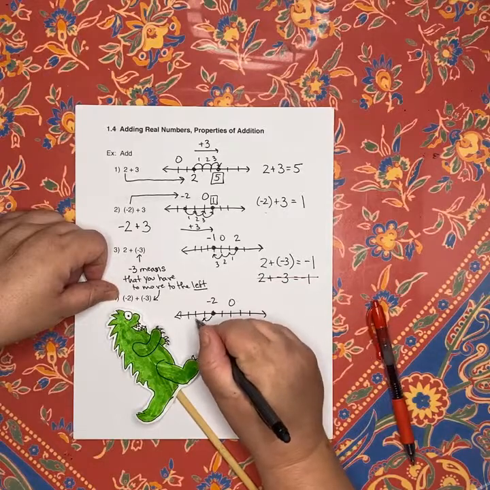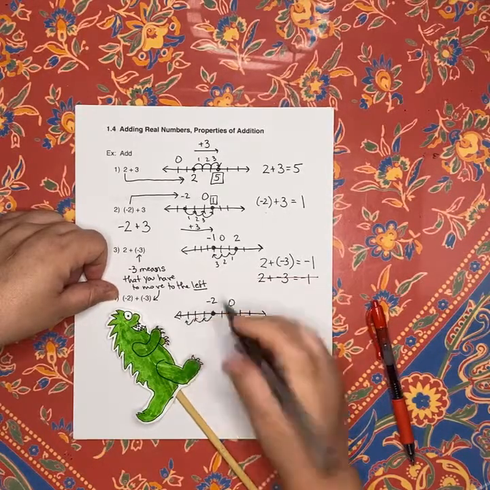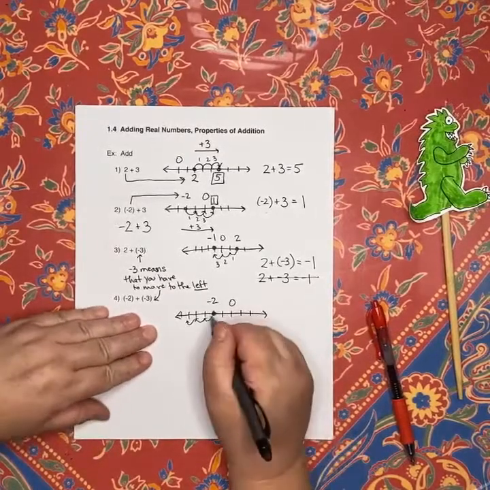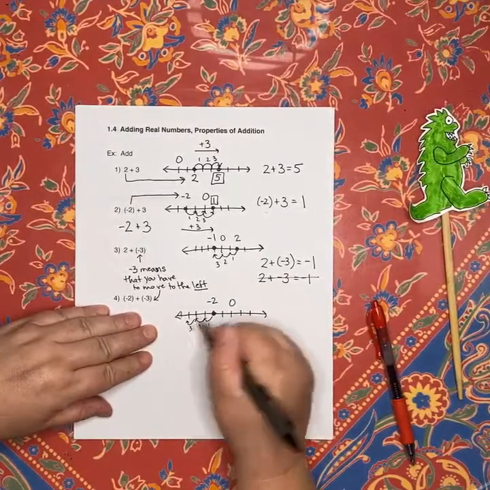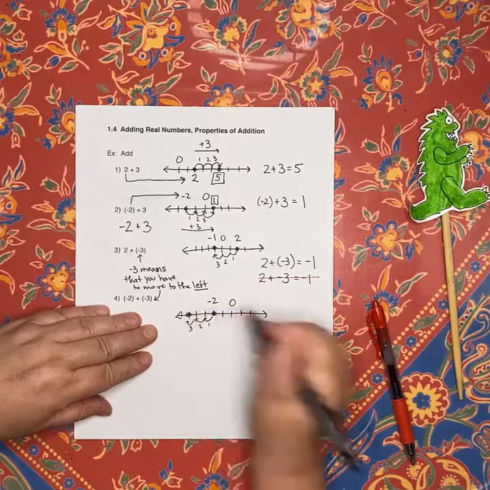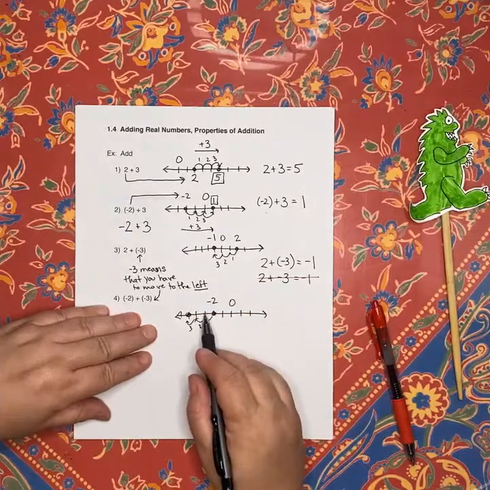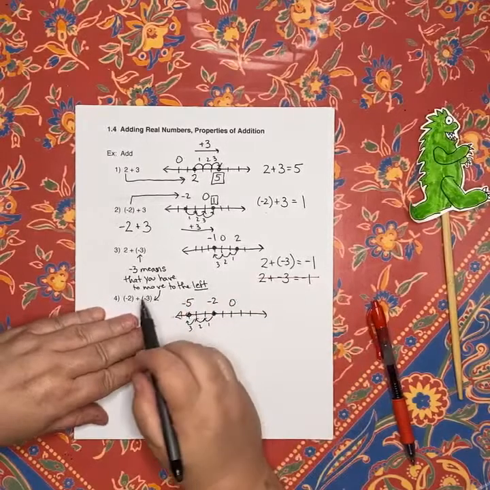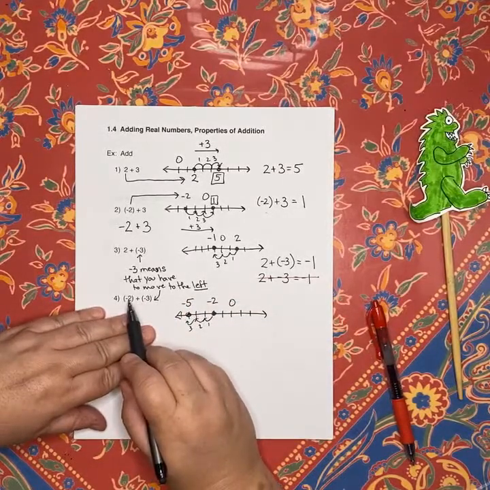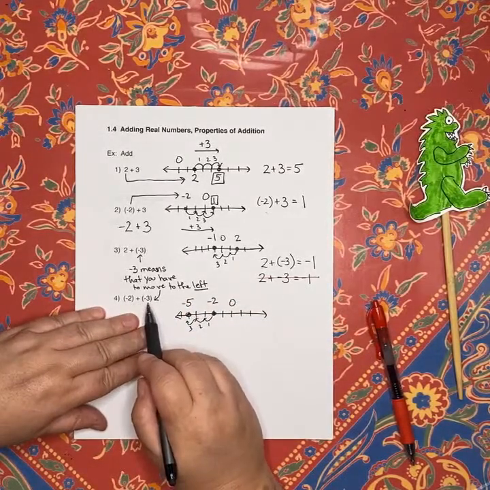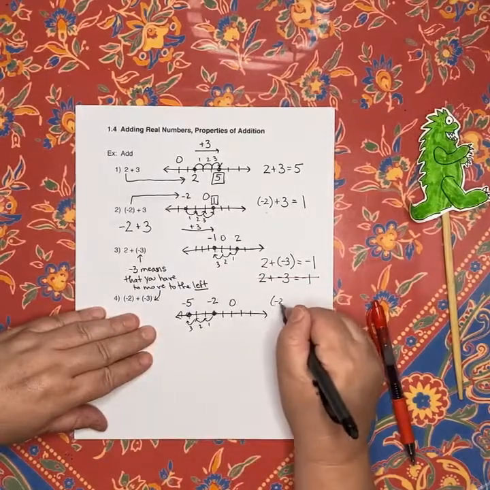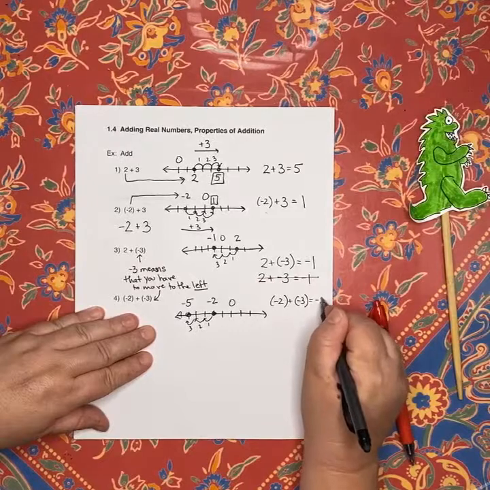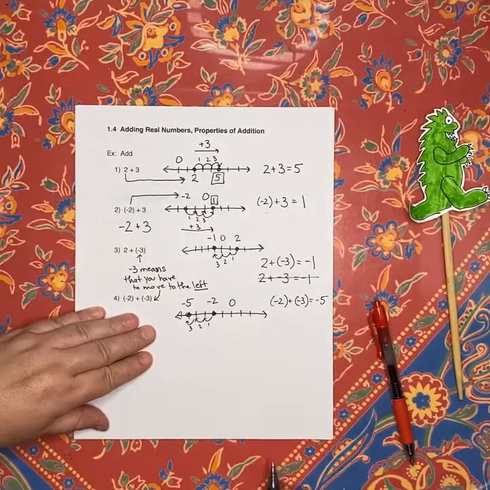There's 1, 2, 3. I'm going to have to move Godzilla. I know. Don't look. Don't look. Ignore that. So if I move 1, 2, 3 to the left, where am I going to end up? There's -2, -3, -4, -5. So in other words, I spent $2 and then I spent another $3. So altogether, -2 plus -3 means I spent $5 altogether.